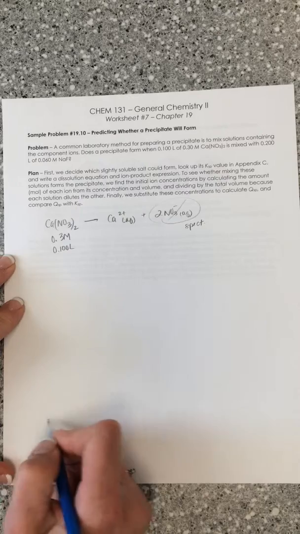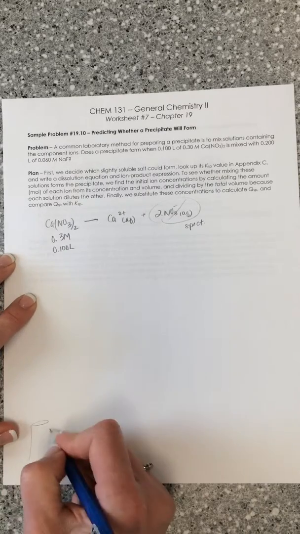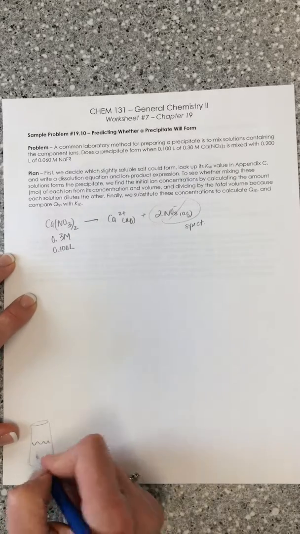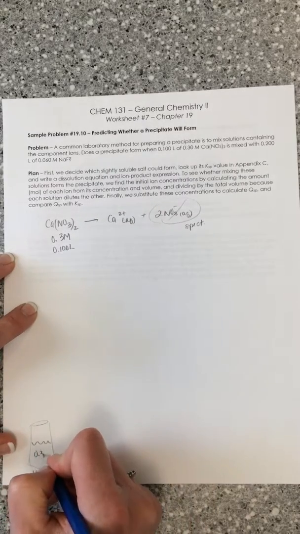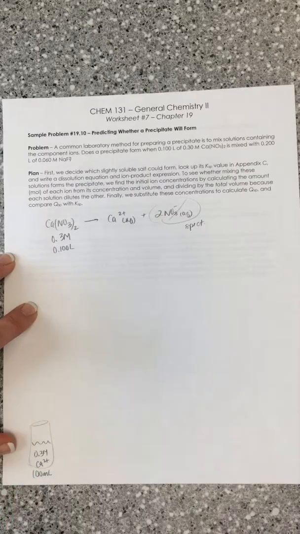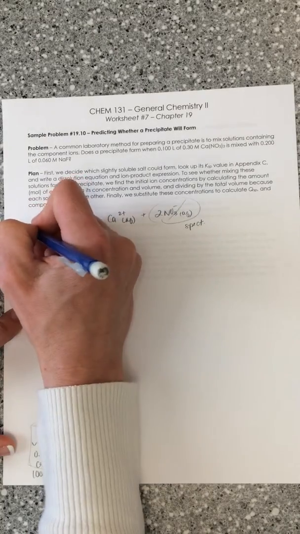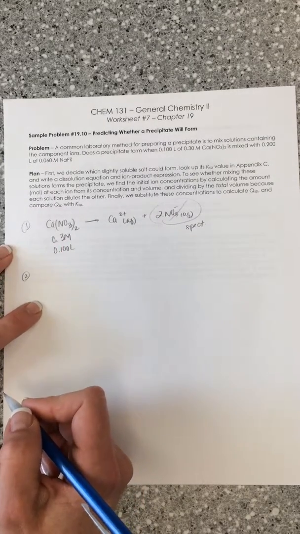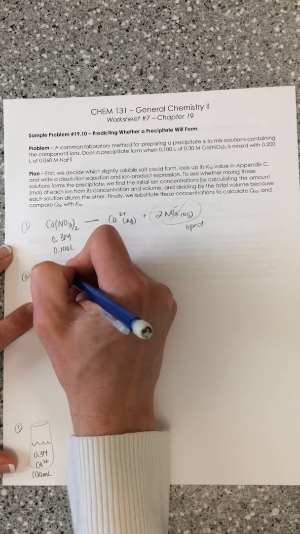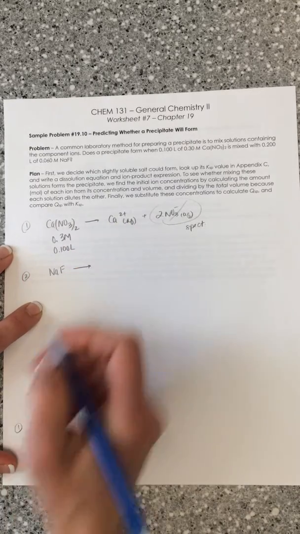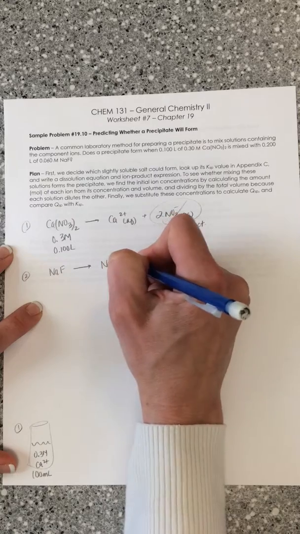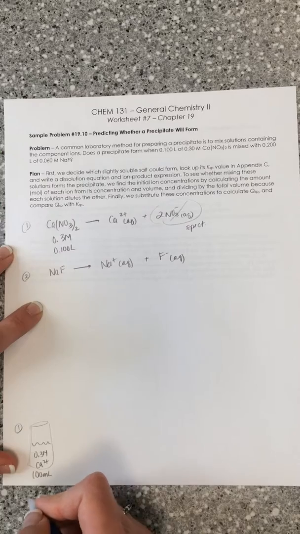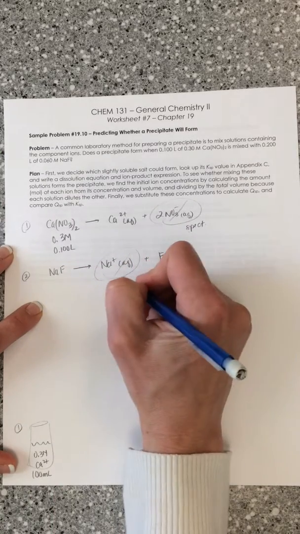I'm going to draw a little picture down here to help us understand what's going on. We've got one flask down here that has 100 milliliters in it, and for all intents and purposes, what we really have is 0.3 molar Ca2+. So that's flask 1. We've got flask 2 that has sodium fluoride. You need to remember that all sodium salts are soluble, so we're going to make the sodium cation and then the fluoride anion. Sodium, again, is going to be a spectator.